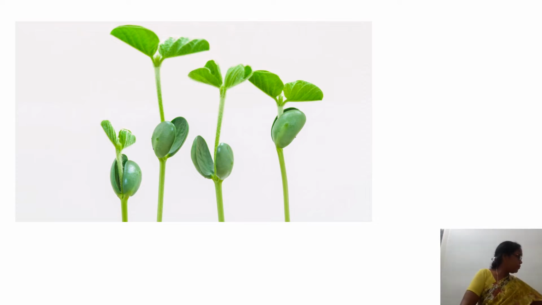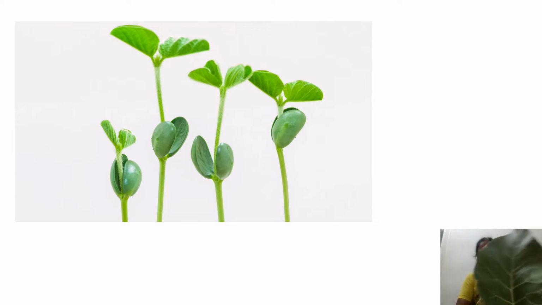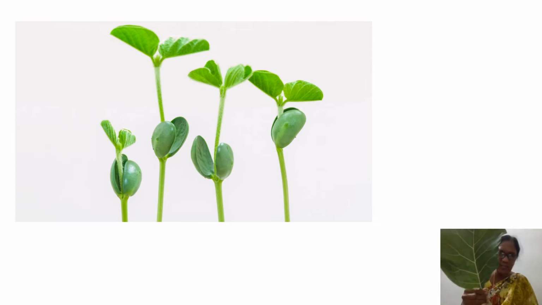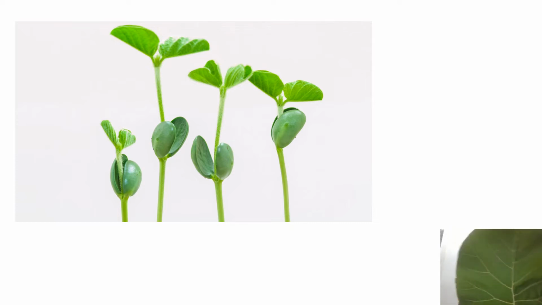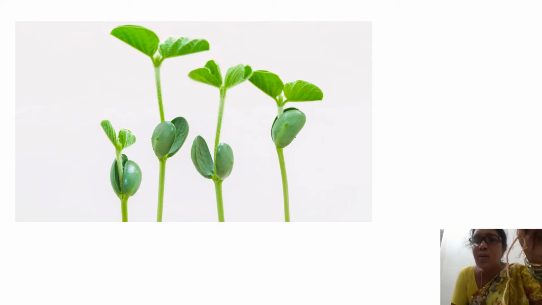Look at the leaves. Look at the leaf of a dicotyledon plant. The leaf of a dicotyledon plant will be like this. Now look at the root system of the dicotyledon plant.